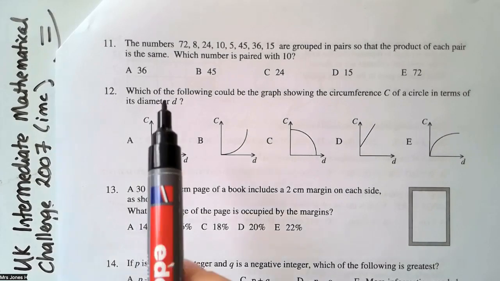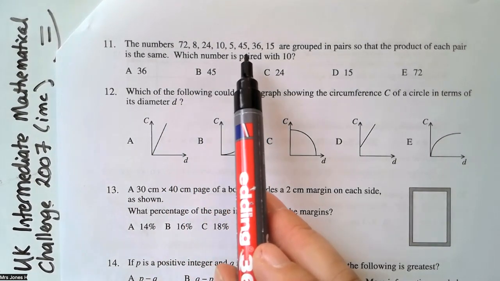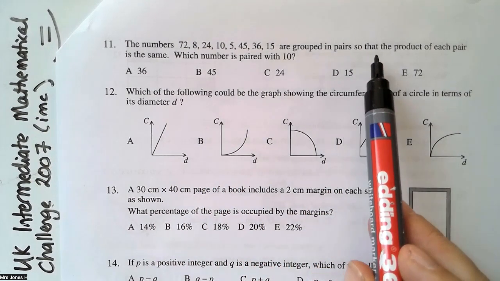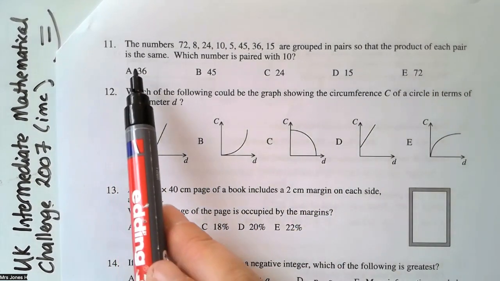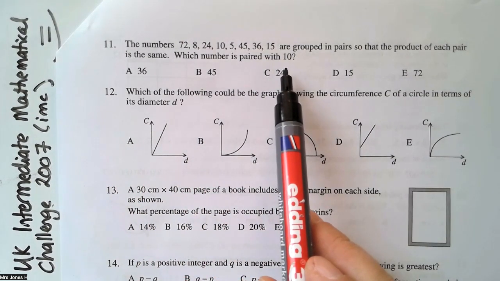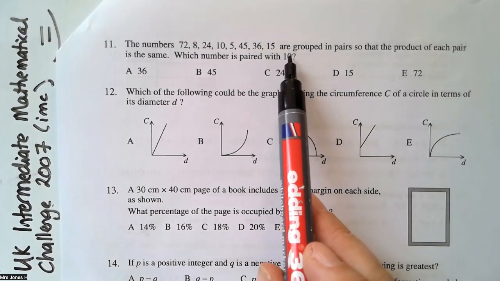Question 11. The numbers 72, 8, 24, 10, 5, 45, 36, 15 are grouped in pairs so that the product of each pair is the same. Which number is paired with the 10? Now this gives us a big clue. We have to have something that's paired with 10.